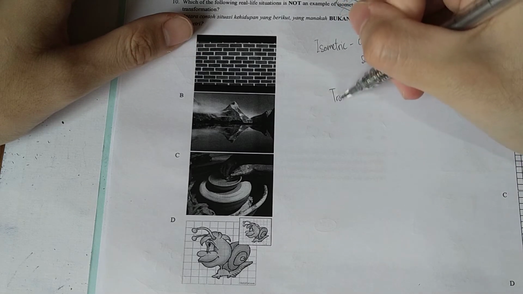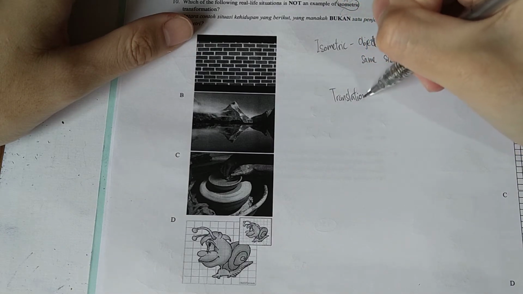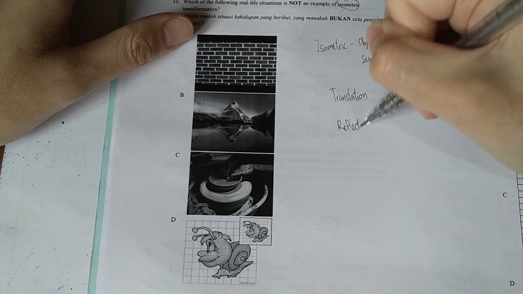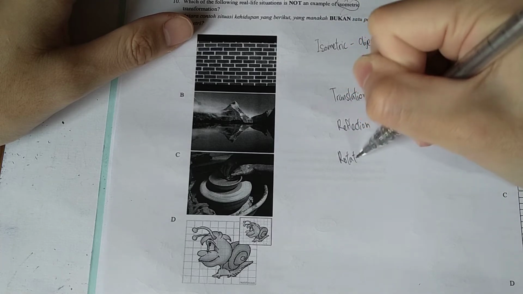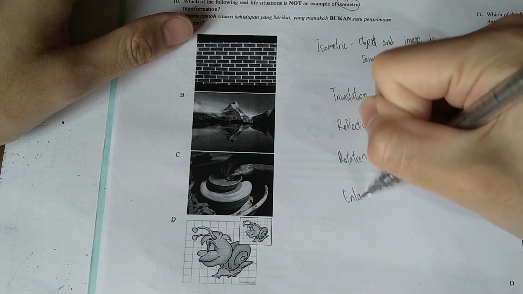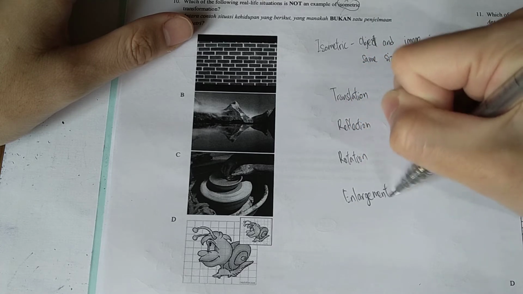So translate, you have 4 types of transformation: translation, reflection, rotation, enlargement. Which one of these is isometric?